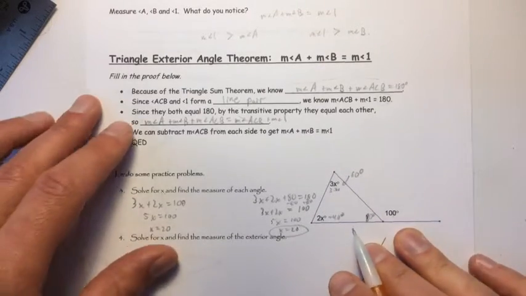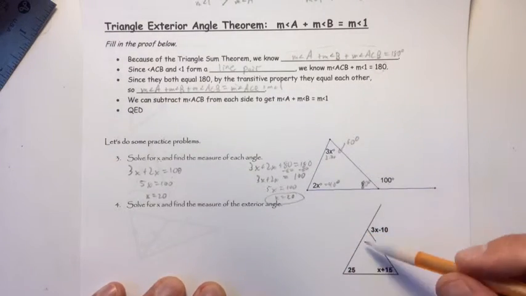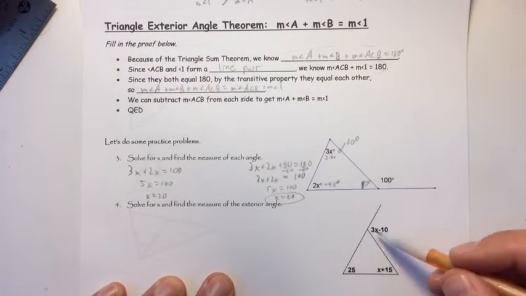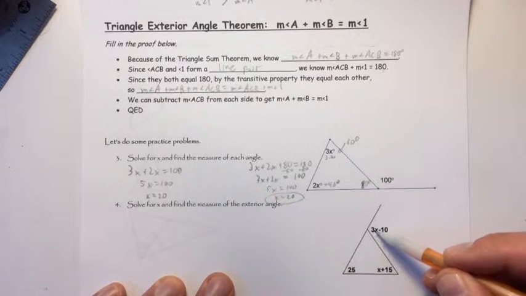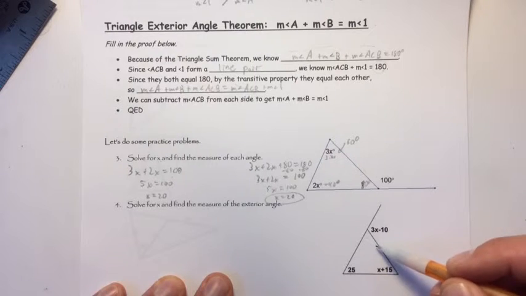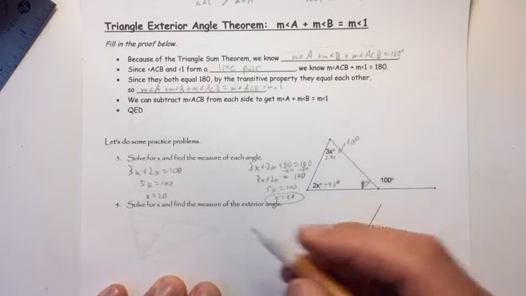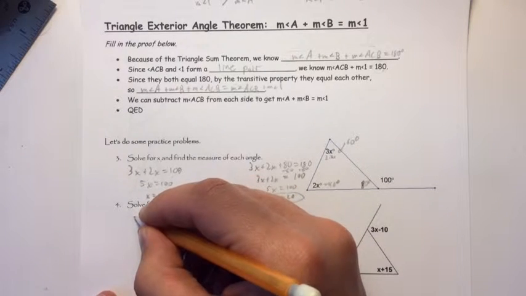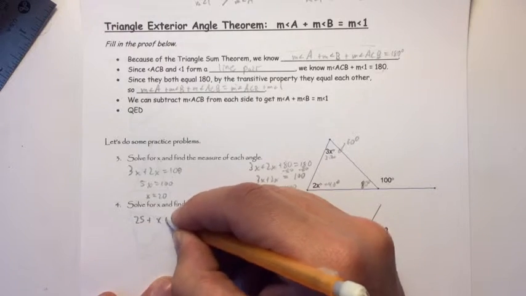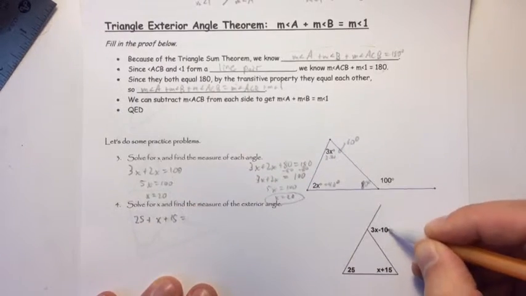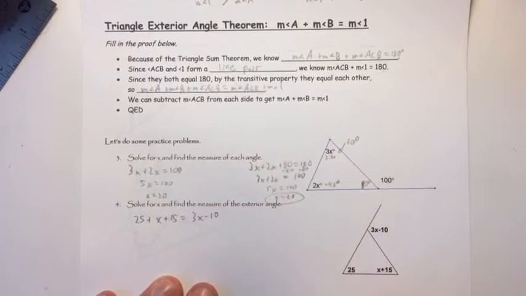We're going to do the same thing for the last question here. This one, I can't really do that, at least not too easily. I don't know how many degrees this is, so I can't figure out this one and add these all up to 180. So I'm going to have to add these two together and make them equal this one. By the exterior angle theorem, 25 plus x plus 15 has got to equal the exterior angle, 3x minus 10.